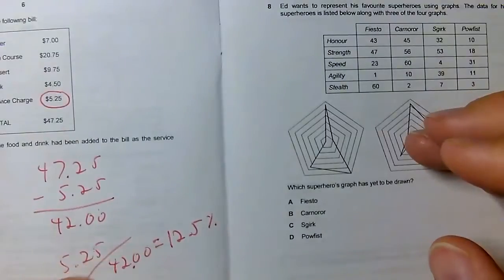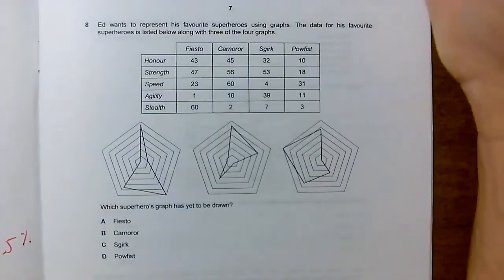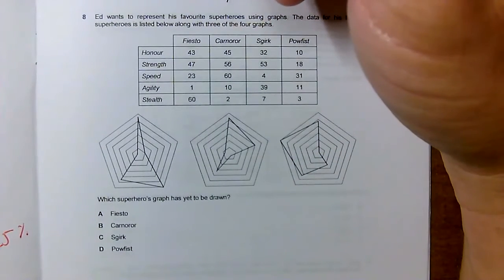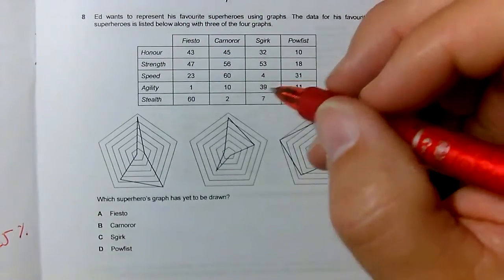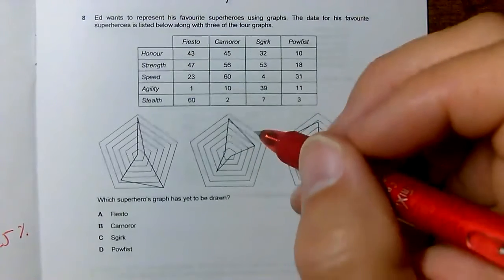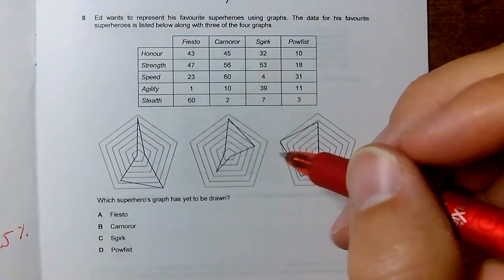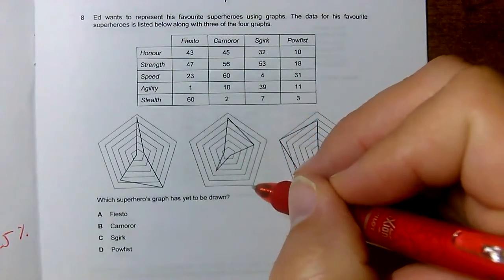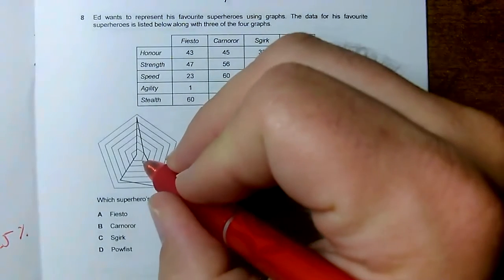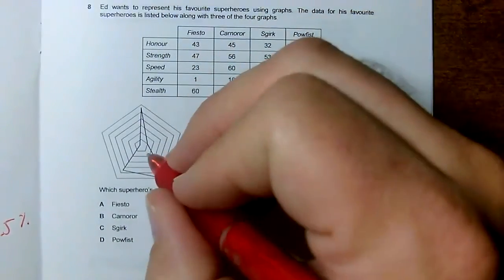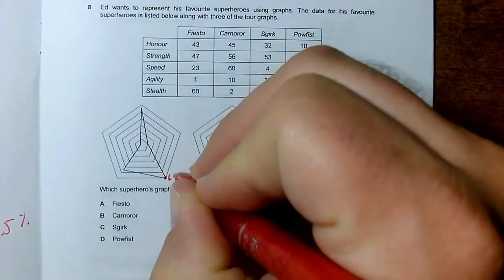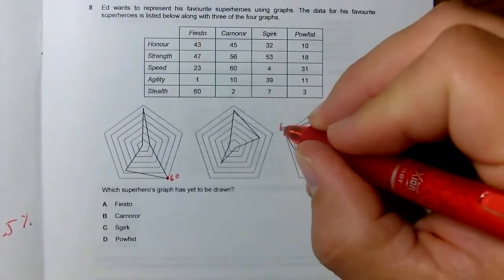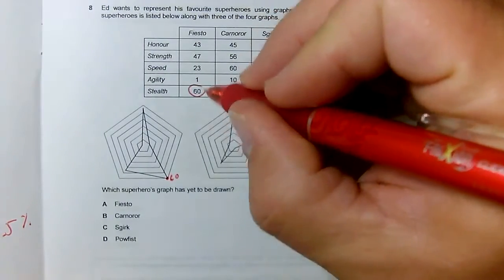Now, for 8 here, this one was really weird, and I'm going to guess that you probably had a lot of problems with this one. It took me a couple tries, but what I ended up realizing on this one is that each one of these lines represents 10 units. So the inside part at each of the vertices, that's each one of the special abilities. And this would be 10, 20, 30, 40, 50, 60. So this one's a 60 and this one's a 60. And that gave me a starting place because there's only 2 60s on this chart.